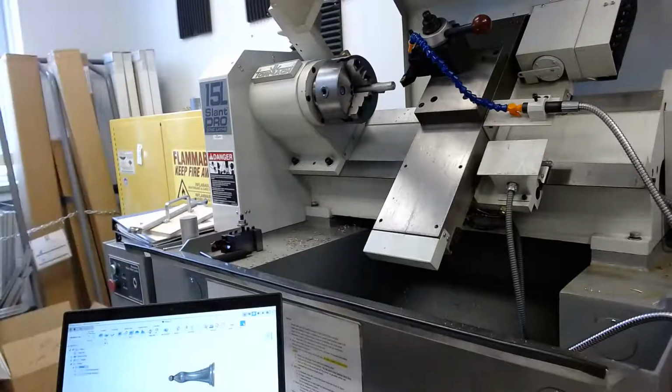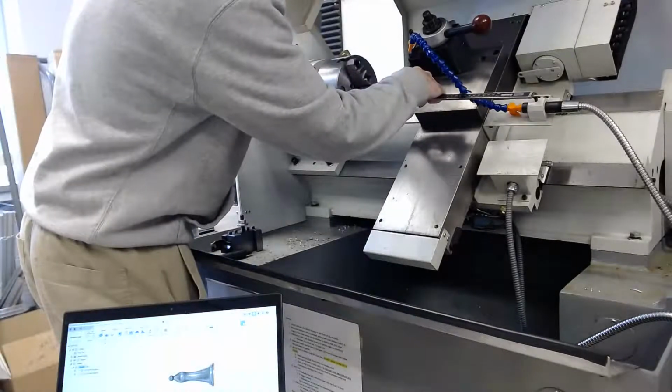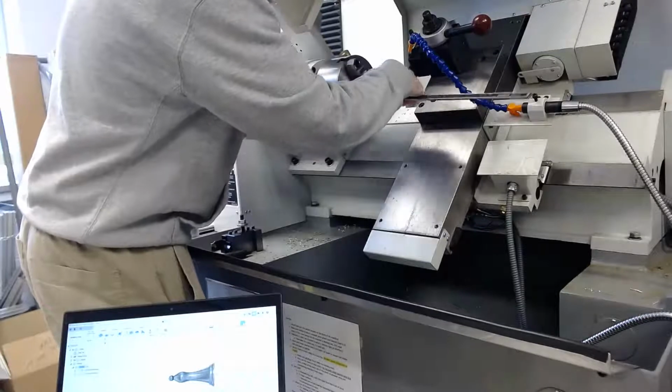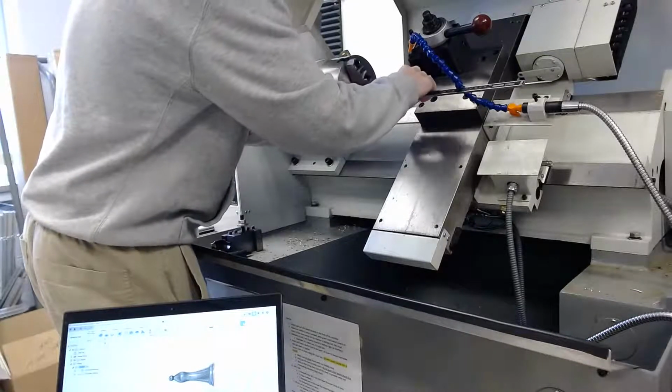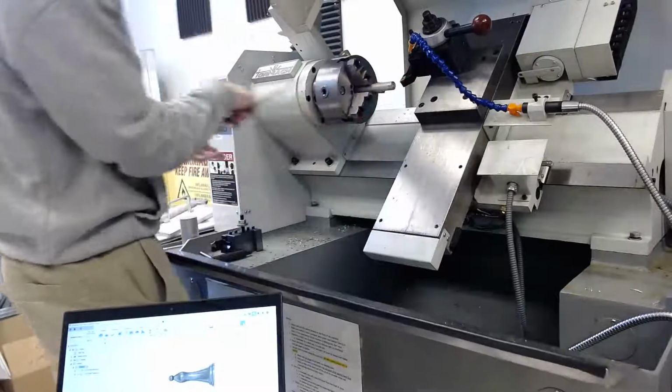These calipers are broken. It's a little bit overkill. We'll do the job. Okay, so we got way more than enough here. Put that baby in a little bit.